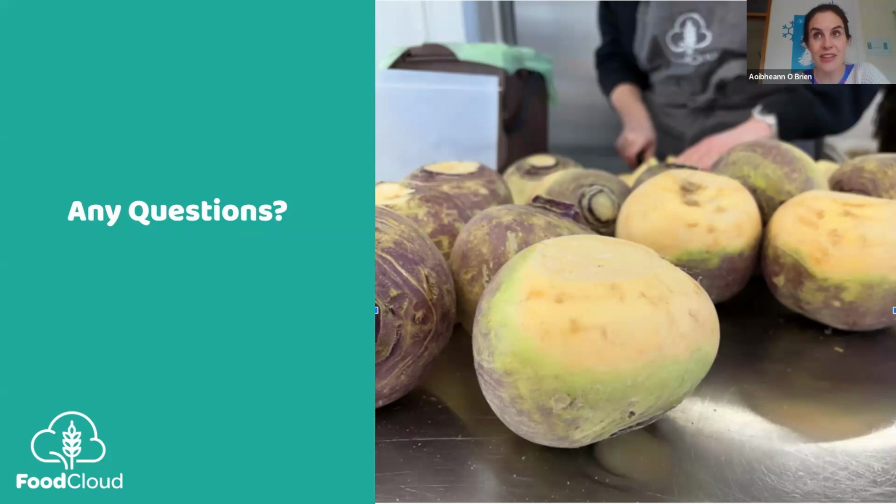To add to that, from a FoodCloud perspective, if you're connected with your retail partners, there's no cost. And as Cian said, if you are looking to connect to one of the hubs in Dublin, Galway or Cork, there is a membership model, but they start very low, and it's just for us to be able to make our service sustainable to the charities. We can discuss that with you as you start your project.